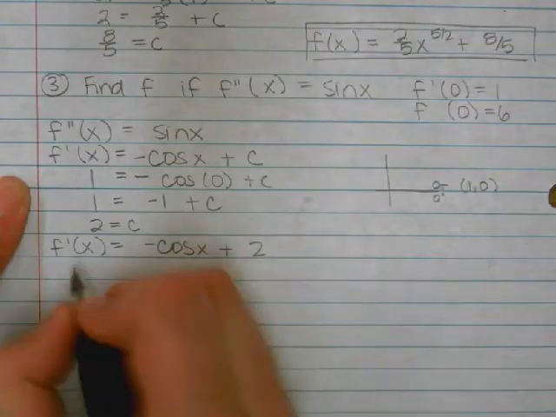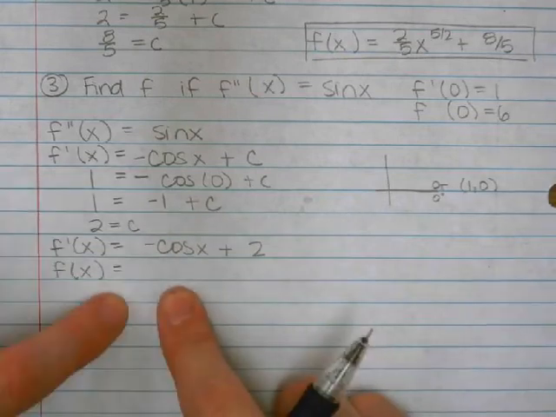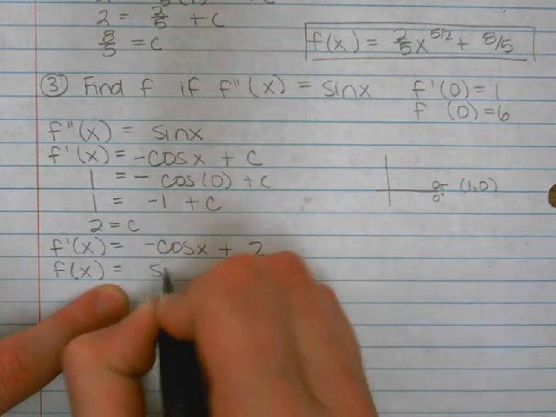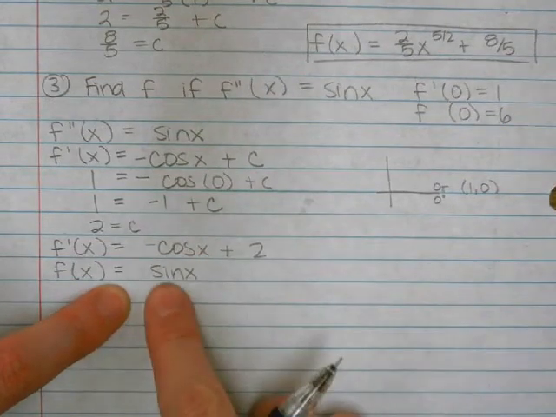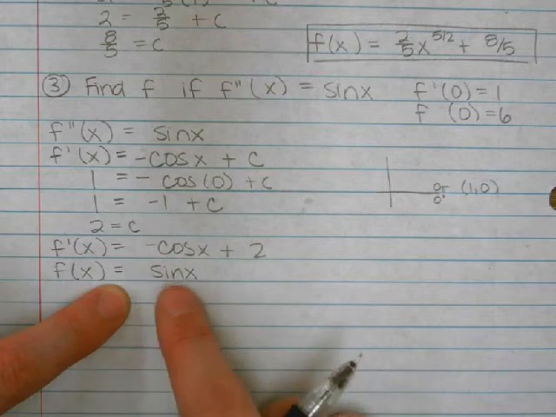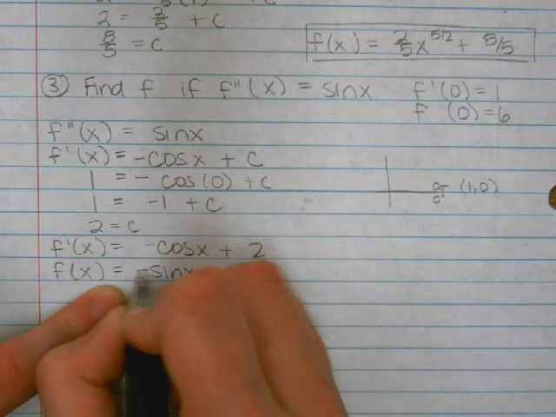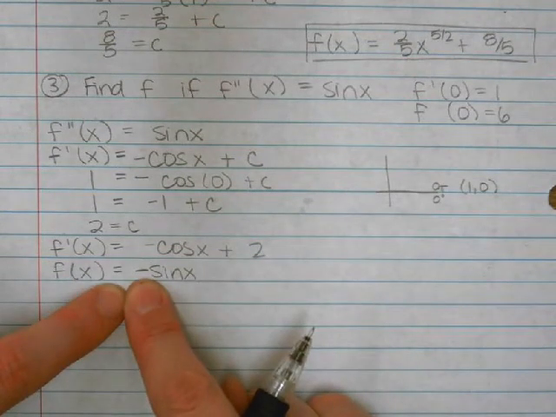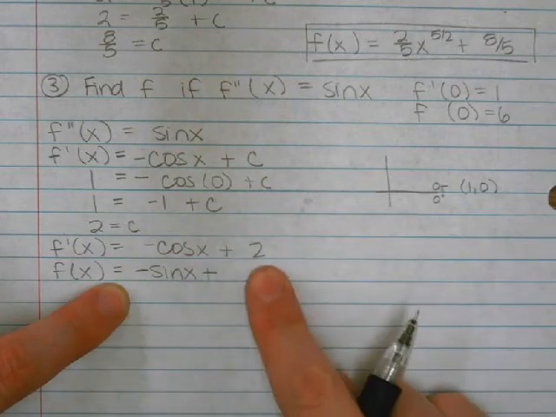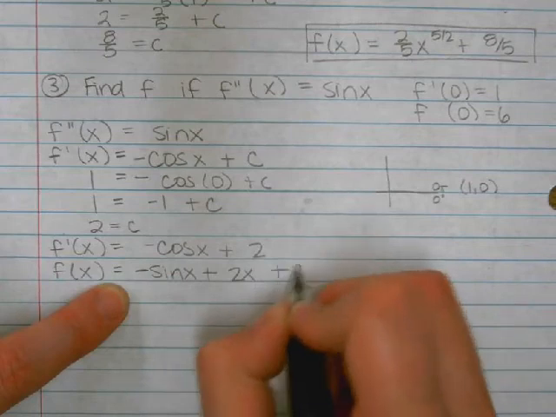So now from there I can find the original function. The function that must have given us a derivative that was cos is sine, because the derivative of sine is cos. So if the derivative is negative cos, we must have started with negative sine. And then the derivative that would have given us a 2 would have been 2x. And then we have to add our plus c on the end.